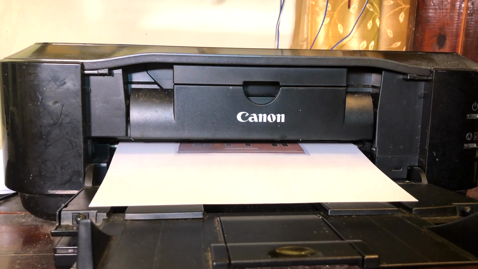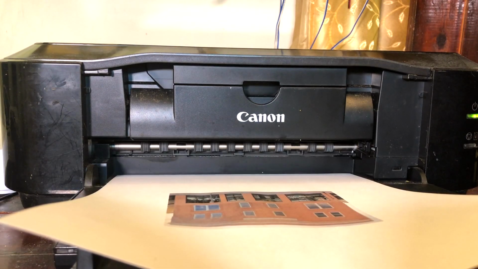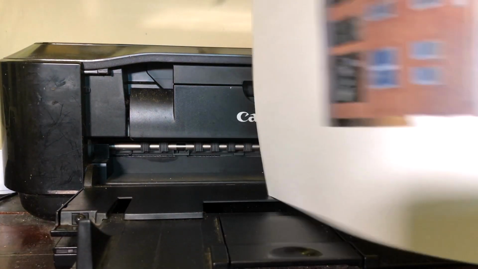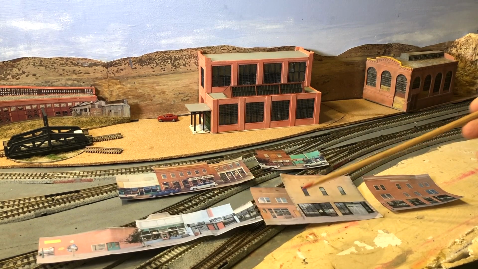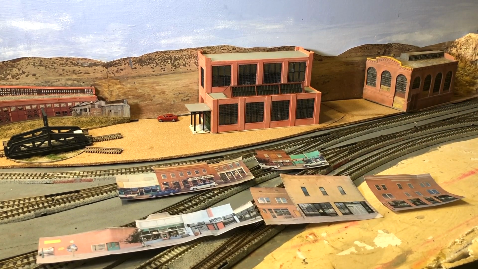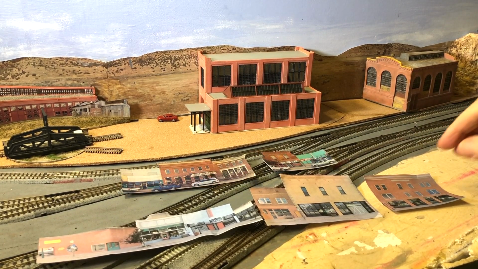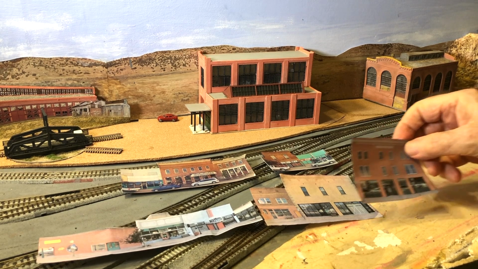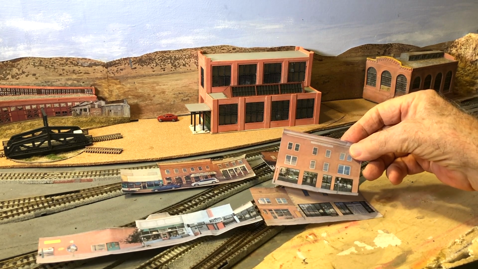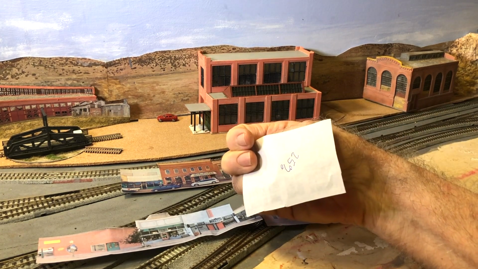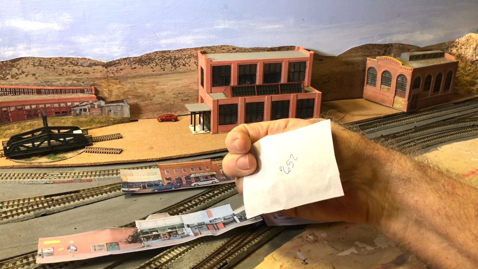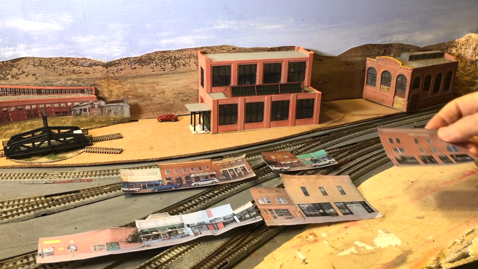I'm sure that I will have to rescale and print them out several times to make sure that they are sized to look like N-scale structures. Okay, I've got my photos now. I'm satisfied that they look like N-scale structures. And I've written the scale percentage that I used to print them out on the back of each one. I will need this percentage when I print out the photos the next time on photographic paper.